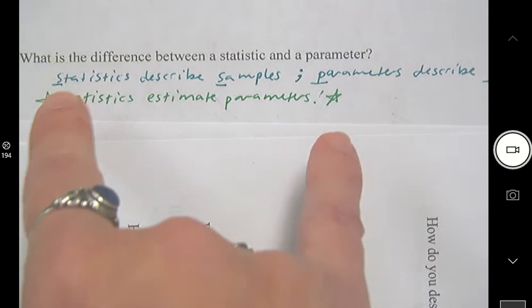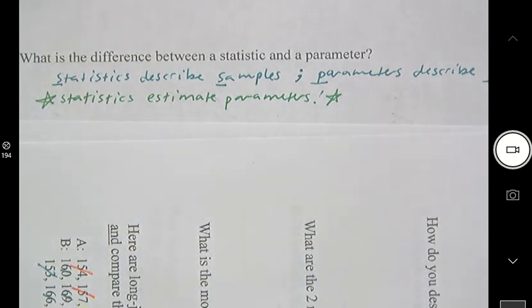Parameters are what we use to describe entire populations. Parameters are a little bit harder to come by, and that's why there are little stars next to it there. I wrote statistics help us estimate parameters. Sample data helps us kind of predict or see some kind of pattern going on in the overall population. That's why statistics are useful.